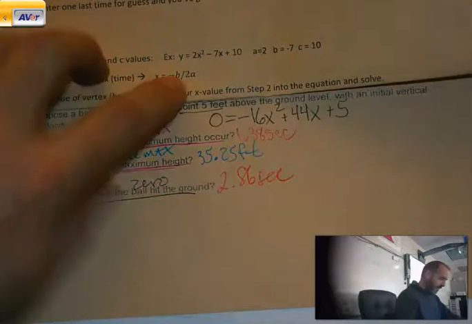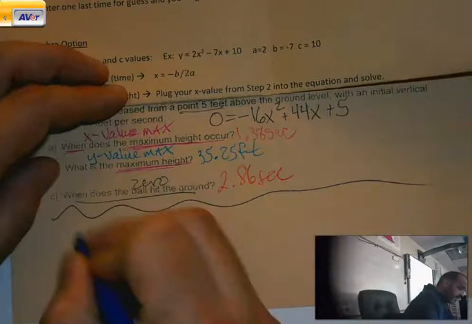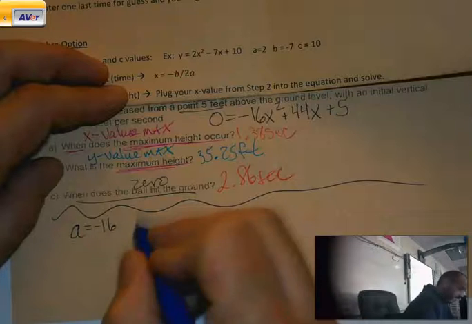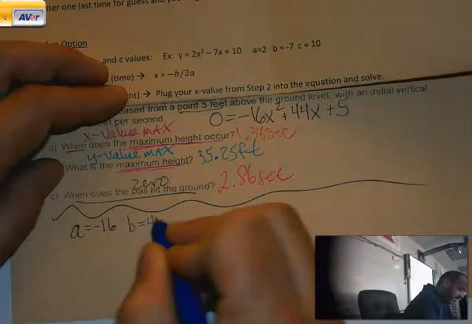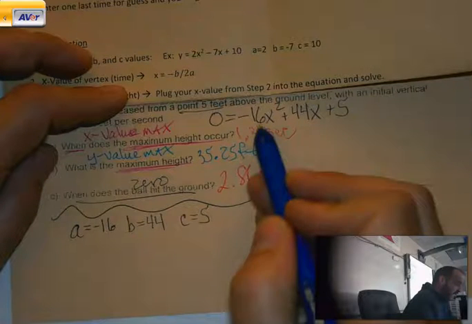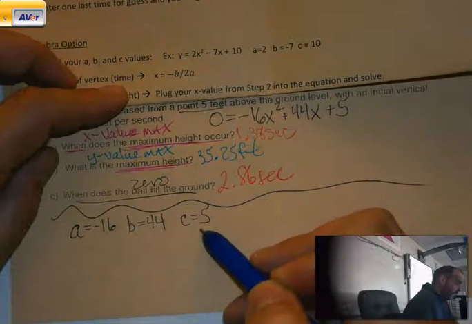First job, I need to know what my A, B, and C values are. So A is negative 16. B is 44. C is 5.